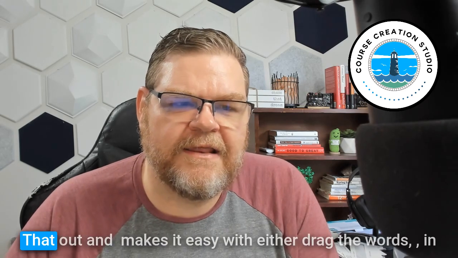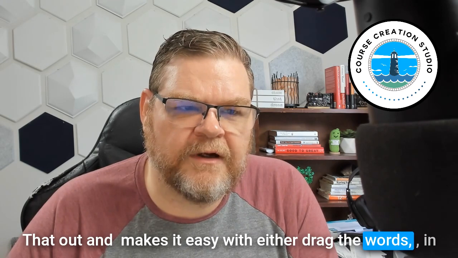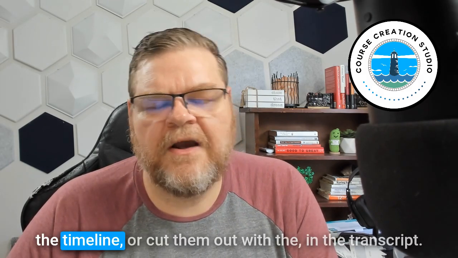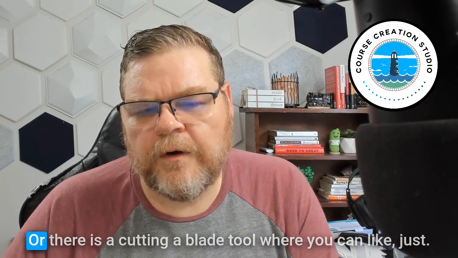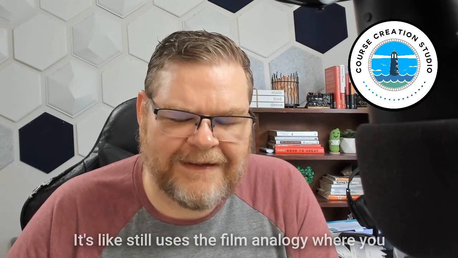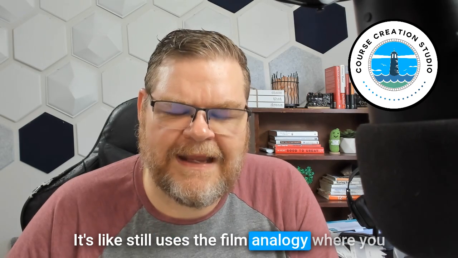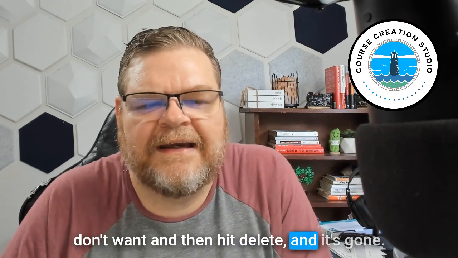You trim that out. And Descript makes it easy with either dragging the words in the timeline or cutting them out in the transcript, or there is a cutting blade tool where you can just cut. It's like cutting film. It still uses the film analogy where you cut the film and then select the film that you don't want and then hit delete and it's gone.